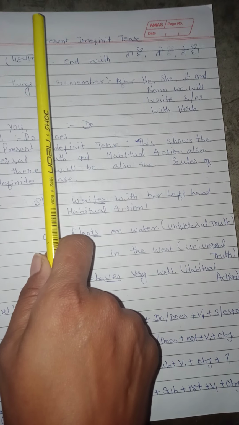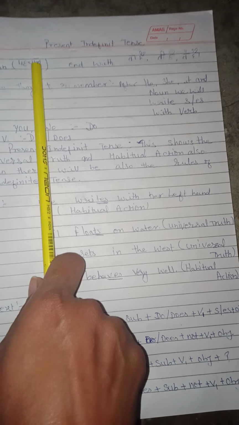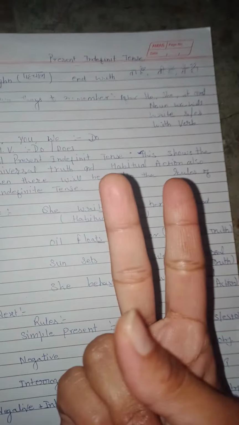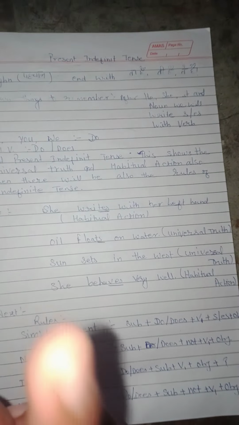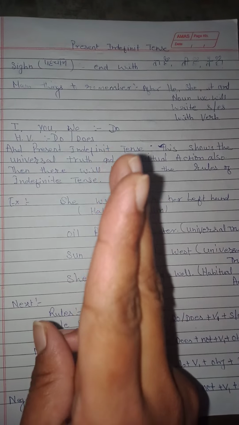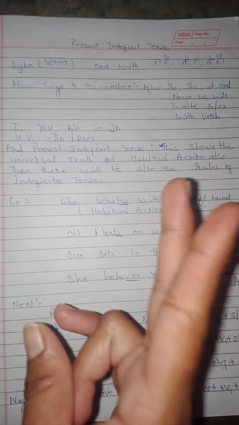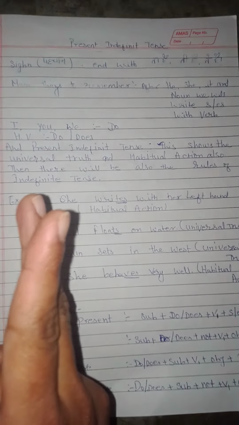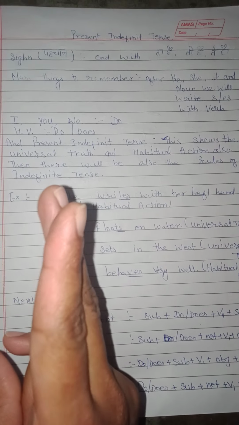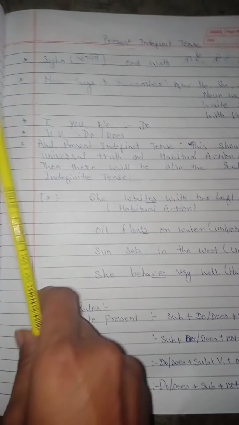In this tense we have to know about the universal truth and the habitual action. In both these actions we have to use the present indefinite tense with the helping verb do or does. Actually, do or does is not the helping verb; this is the auxiliary word. Yes, helping verb. Next, I am going to give you the explanation.